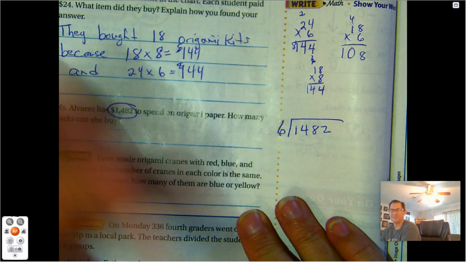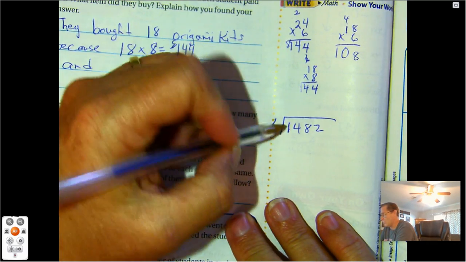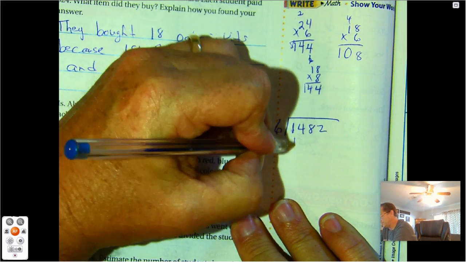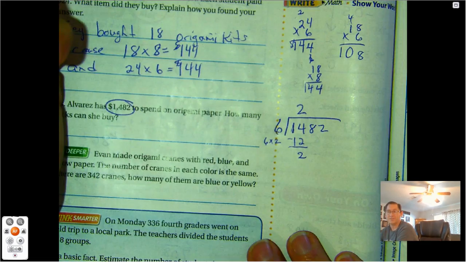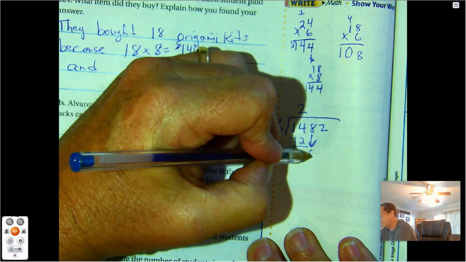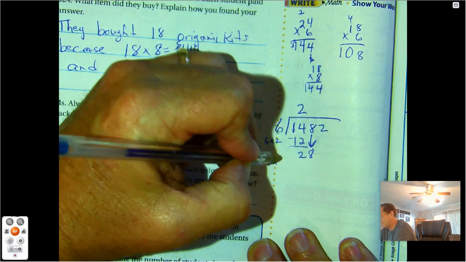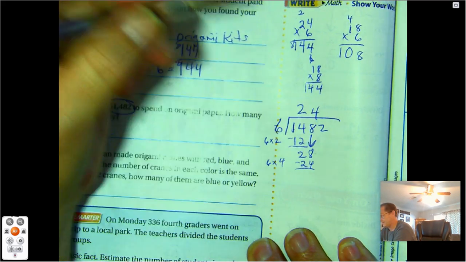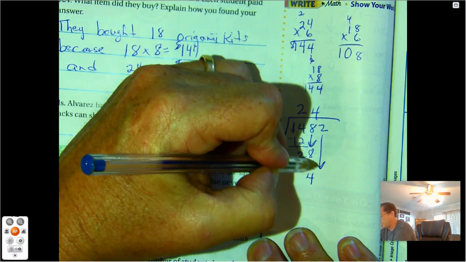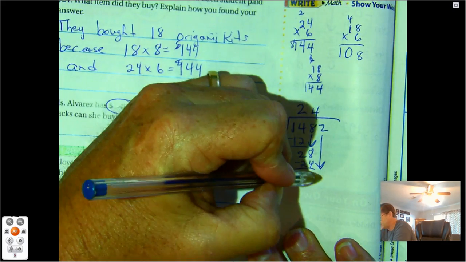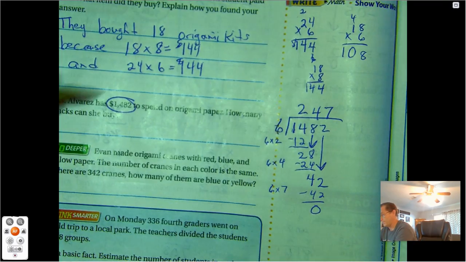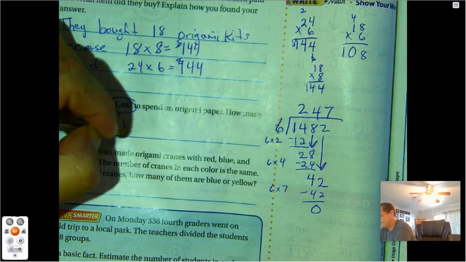I can't take 1,000 and share it with 6. So I'm going to trade that for 10 hundreds plus the 4 we already had. So 6 times 2 is 12. So that leaves me 2 hundreds. I can't share 2 hundreds into 6 groups. So I'm going to trade that for 20 tens plus the 8 tens I already had. And 6 times 4 is the closest I can get there. 6 times 4 is 24. Subtract, I get 4 tens. I can't share 4 tens with the 6 groups equally. So I'll regroup those 4 tens as 40 ones plus the 2 ones we already have. Well, 6 times 7 is 42. So she can buy 247 packs of origami paper.